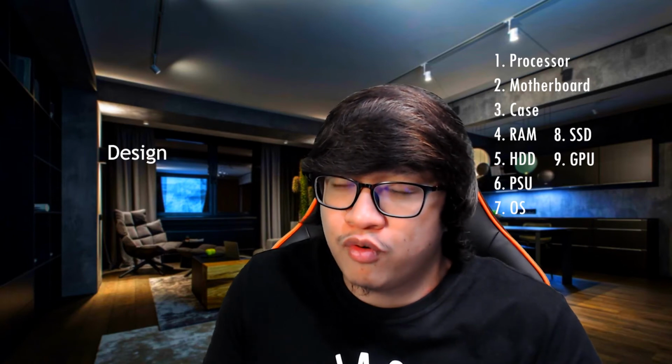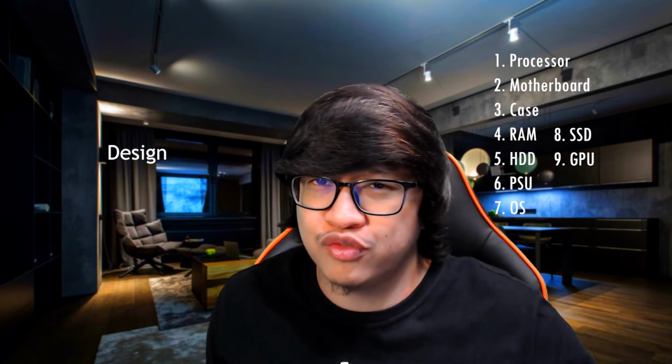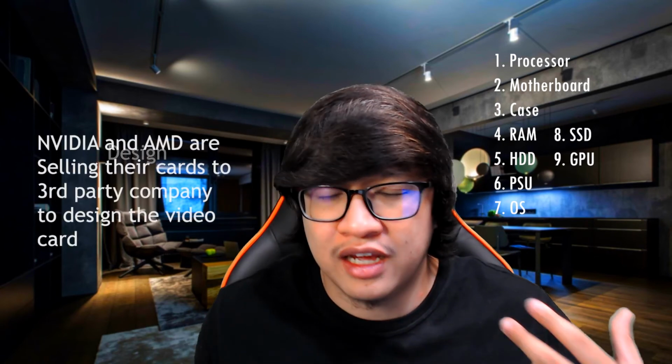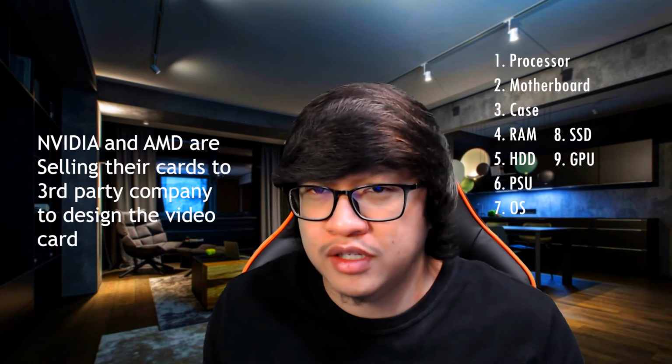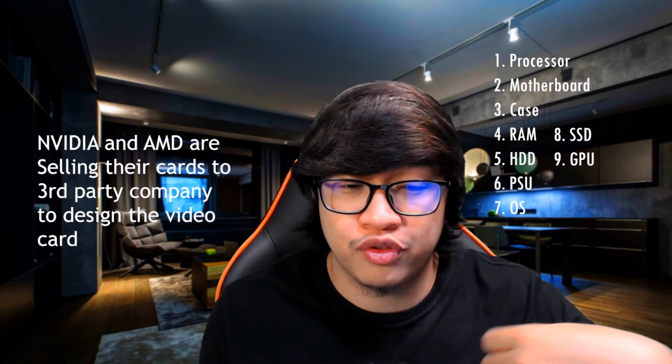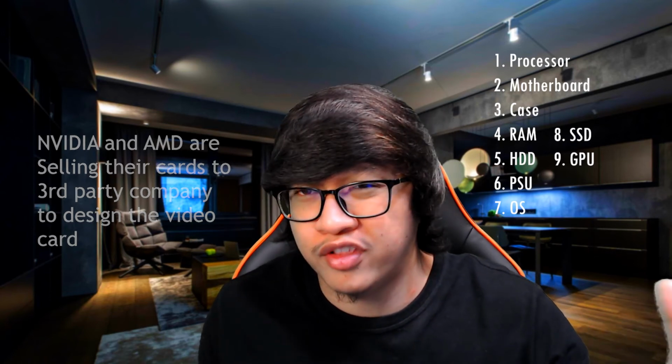Lastly, what you need to consider when it comes to your GPU is the design. Make sure that it goes with the design or the theme that you've set for your build, since there is a lot of variety of designs for GPUs, as Nvidia and AMD sell their GPUs to third-party companies to design them on their own.